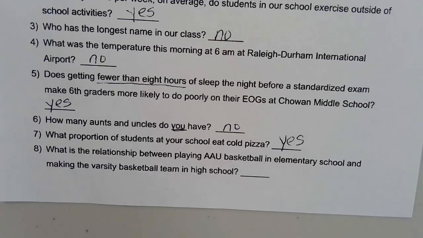So, I have a question. If I'm interested in finding out the answer to this, who am I going to ask? The players. When? Does it matter? No, it doesn't matter when. So I'm going to go to elementary school and ask them. Can I find out the answer to this question by asking students in elementary school? Why not? Because they don't know what's going to come in high school.